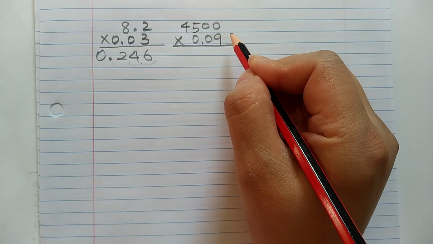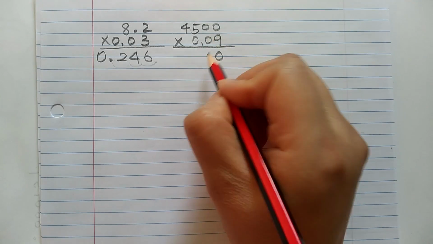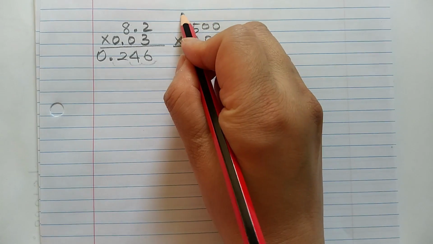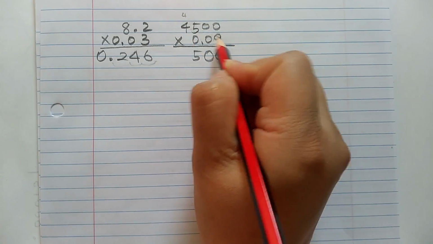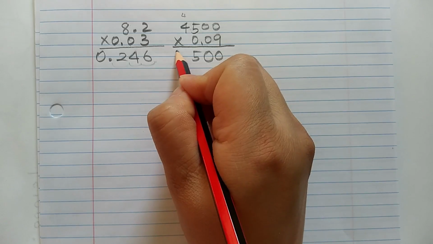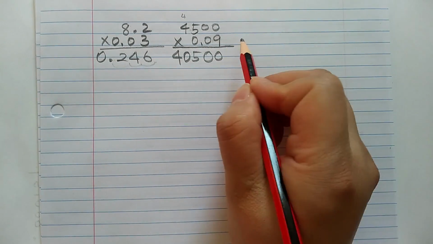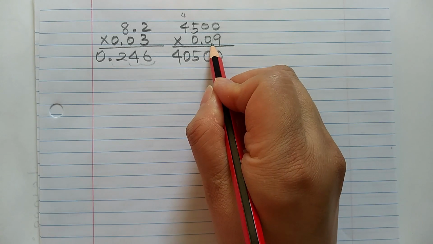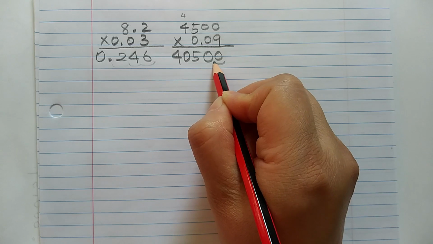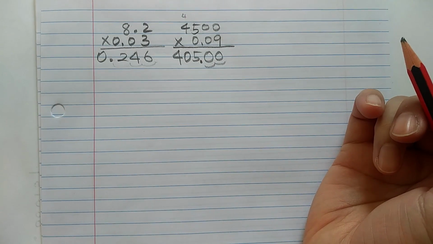4,500 times 0.09. 9 times 0 is 0. 9 times 0 is again 0. 9 times 5 is 45. 9 times 4 is 36, plus 4 is 40. Now, there are 2 decimal places in the multiplication. Move the decimal point of this answer 2 steps to the front. So the answer is 405.